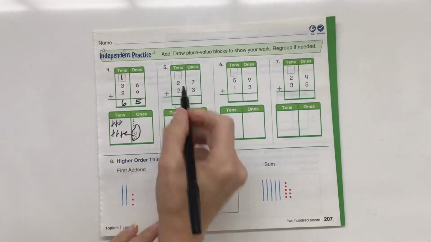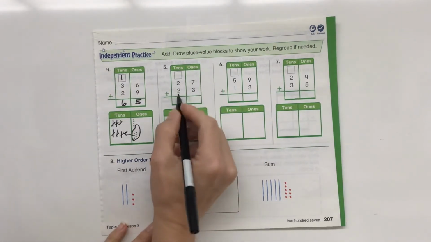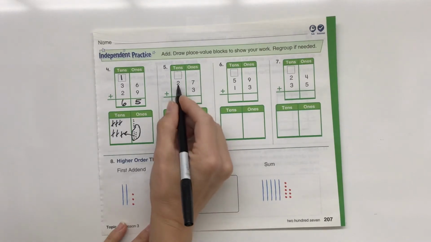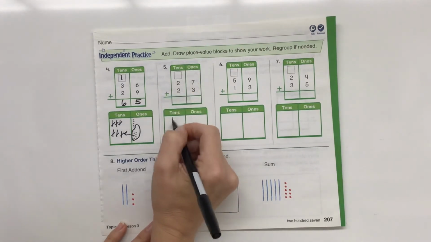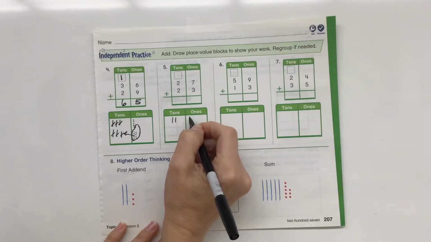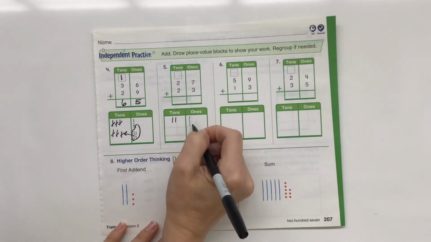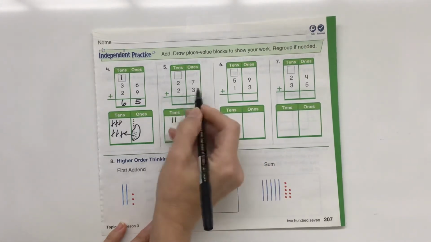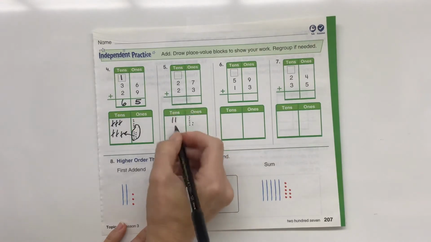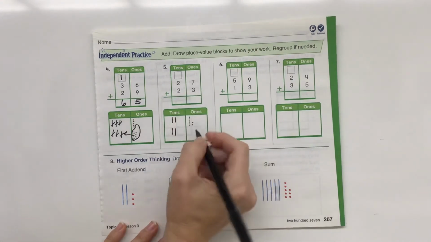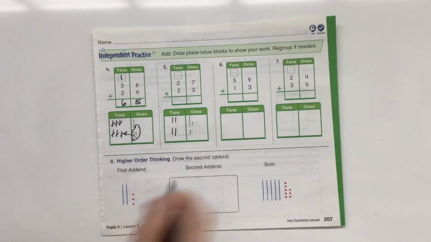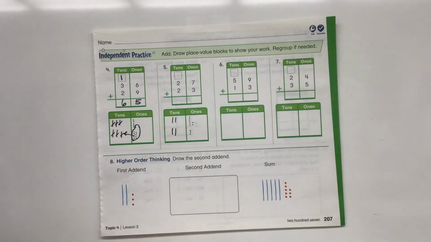Okay, look at this. 27 plus 23. 27 is 2 10s, right? It already says right here, 2 10s. 2 10s, 7 ones. 1, 2, 3, 4, 5, 6, 7. And then 23 is 2 10s. 1, 2, plus 3 ones. 1, 2, 3.